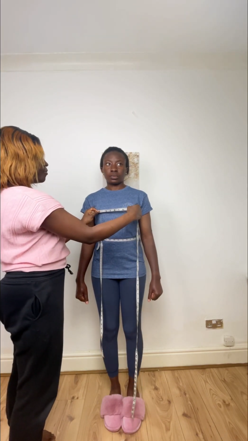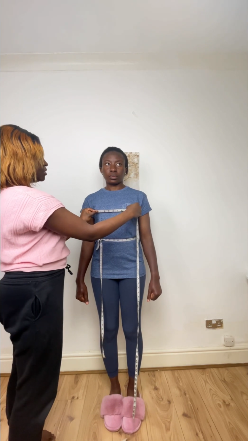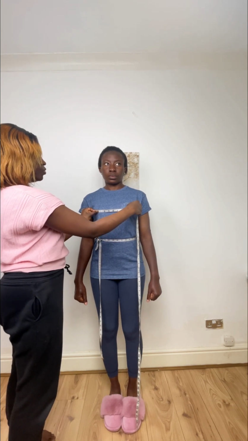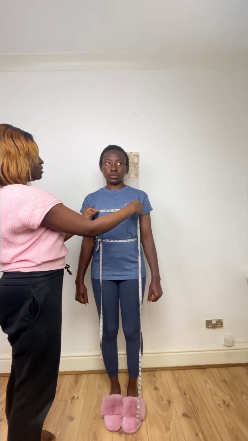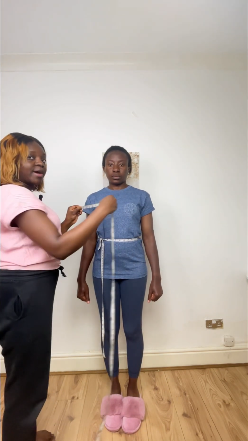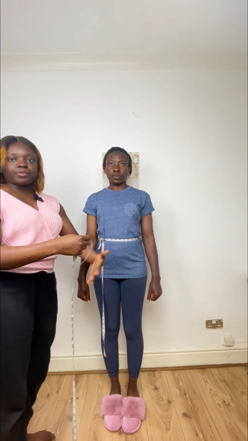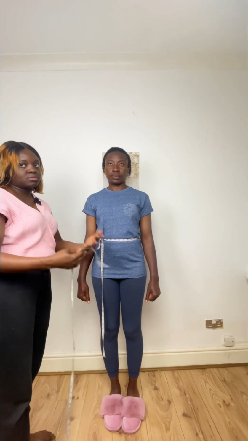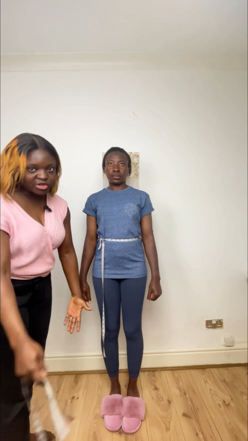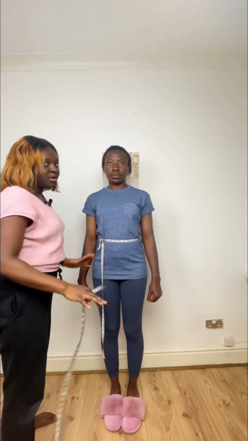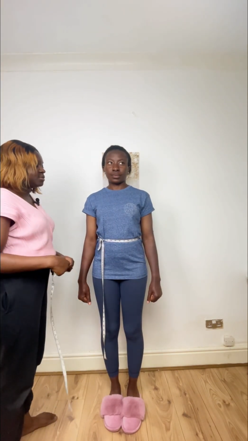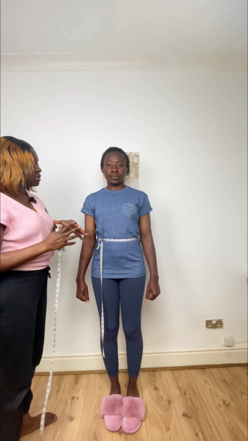So this is where from where it starts from to where it ends. I say, okay, this, I'll just place it. Okay, this is where it is. So our bust span is 7. So you're seeing how I did it without having to touch her inappropriately. You have to be careful because we're trying to be professional here and not to touch people in any way that makes them feel uncomfortable. So that's my bust span measurement.